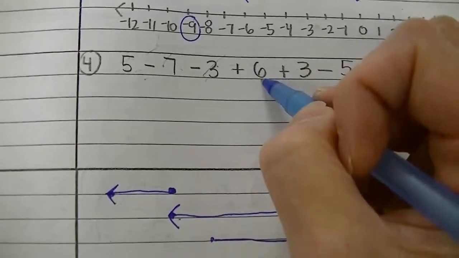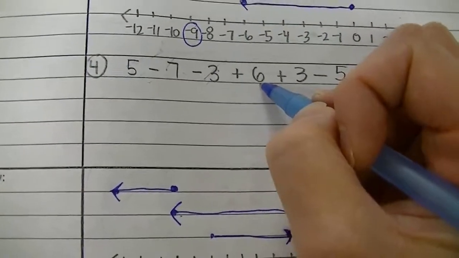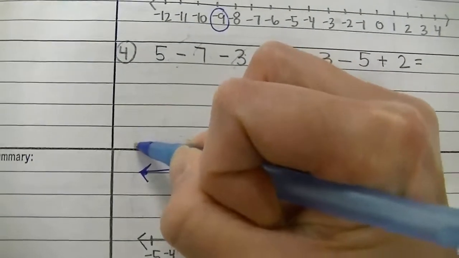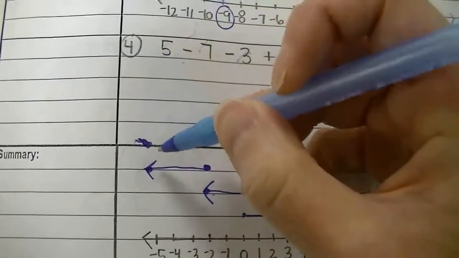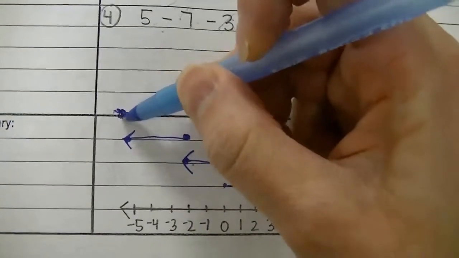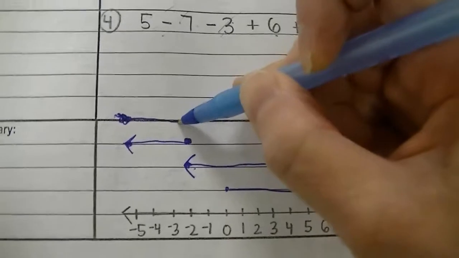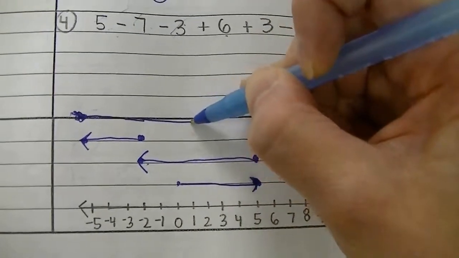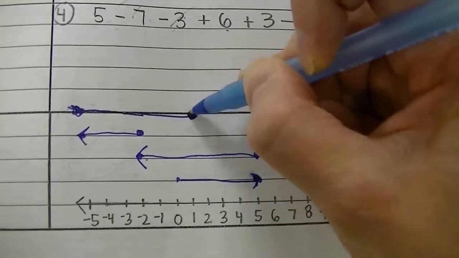Okay, now it says plus 6, so now you're going to go to the right 6 units from that negative 5. Okay, which brings you to 1.